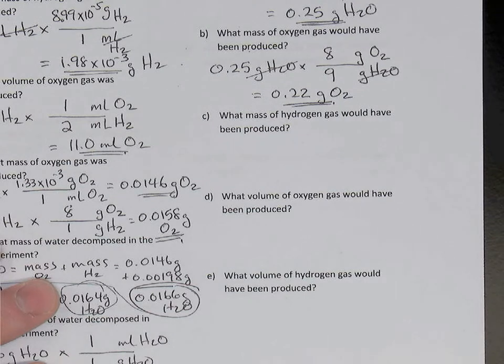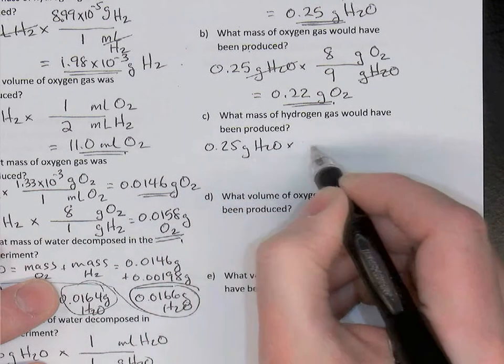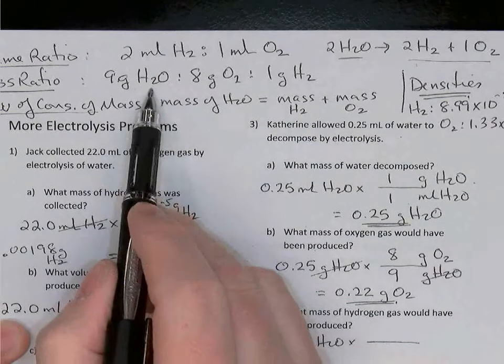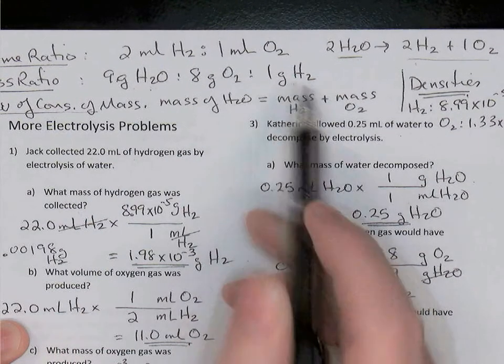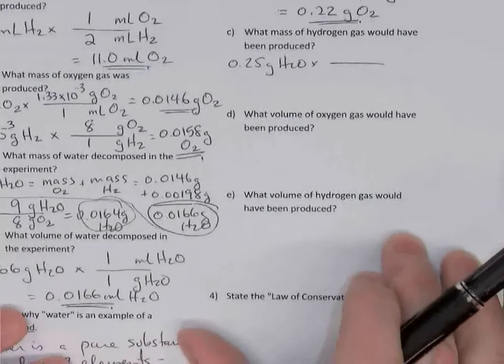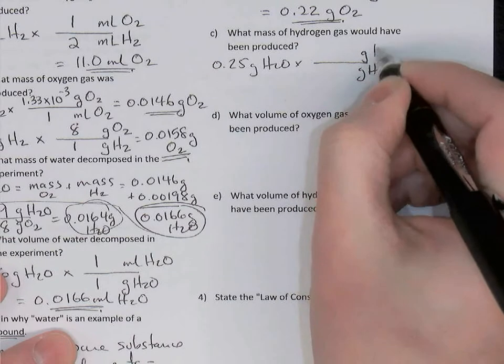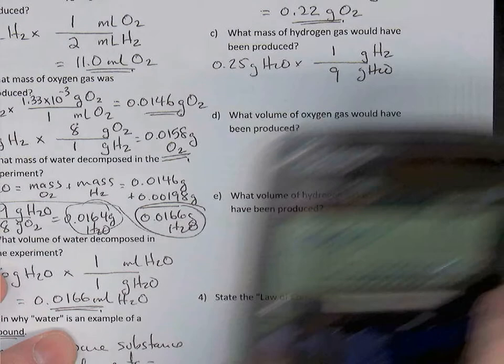What mass of hydrogen would have been produced? Well, we now have two different ways to do this. One method would be to use the same approach we did just a moment ago. So we could have taken 0.25 grams of water and go back to our mass ratio, but this time we'd be focusing on the water and the hydrogen. So for every 9 grams of water, you get 1 gram of hydrogen, and that will be my unit multiplier. So coming down here, we can get rid of grams of water and replace with grams of hydrogen. You get 1 hydrogen gram for every 9 grams of water decomposed.